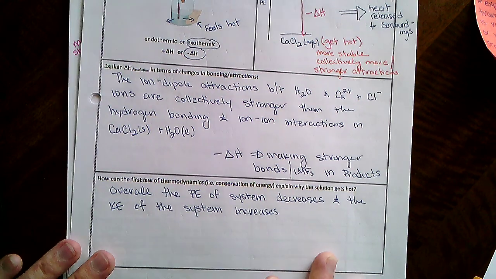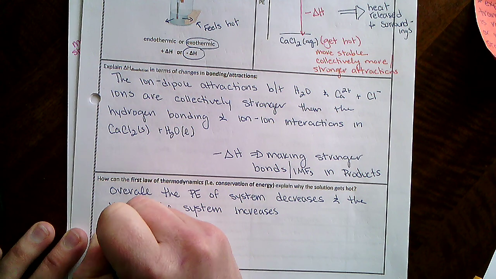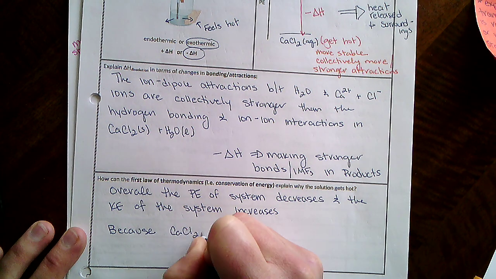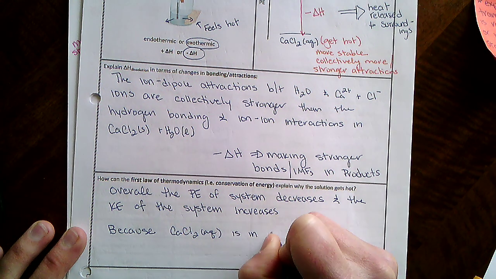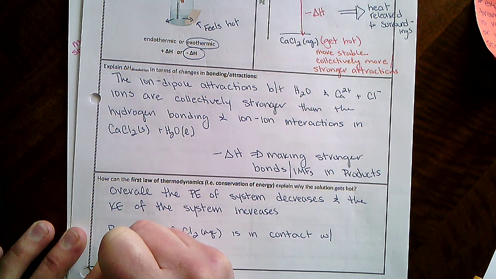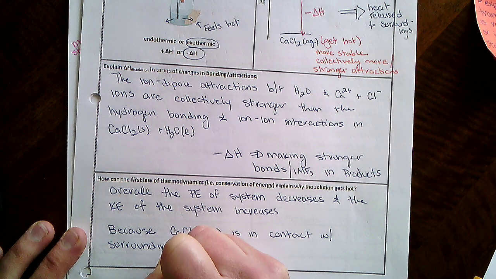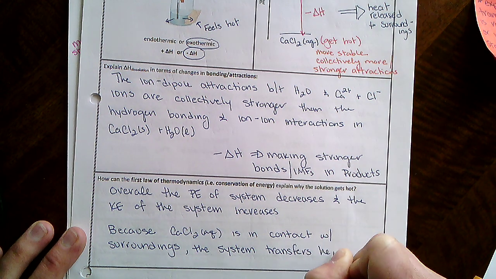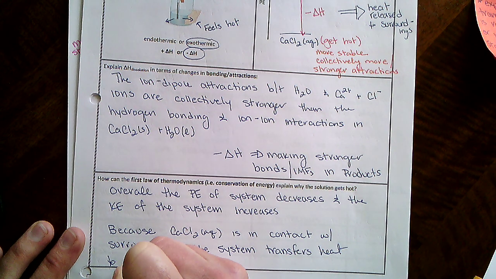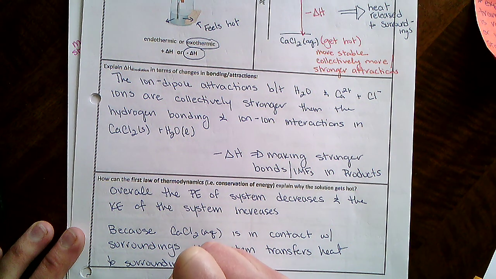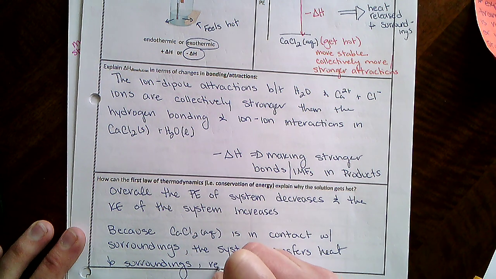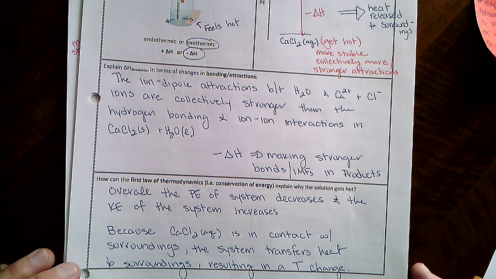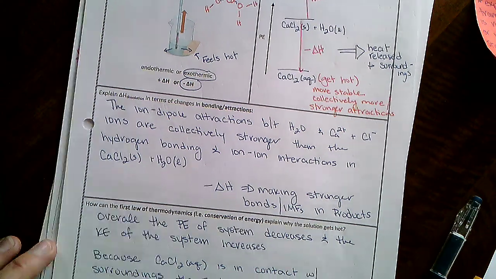So to just finish this explanation, the kinetic energy of the system increases because aqueous calcium chloride is in contact with the surroundings, the system transfers heat to the surroundings, resulting in a temperature change. Okay, that is the end of this lecture.